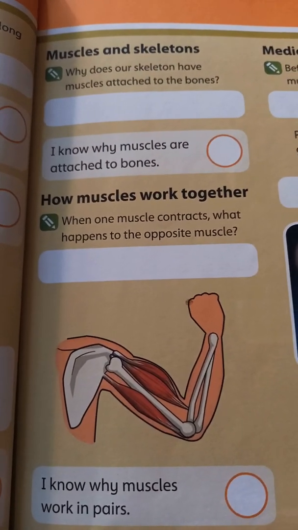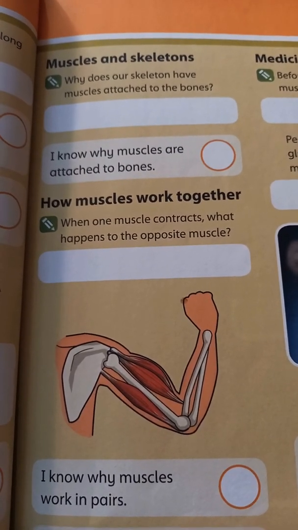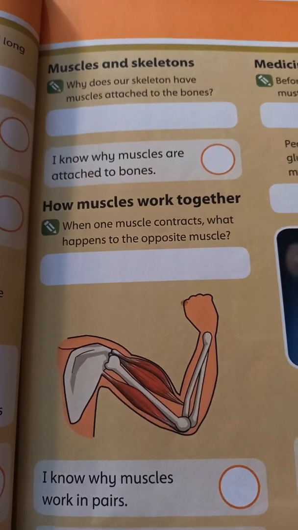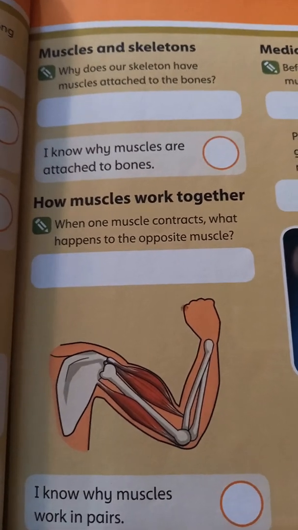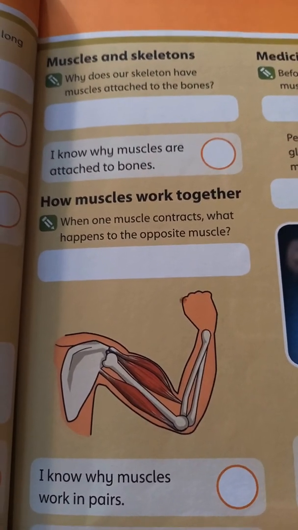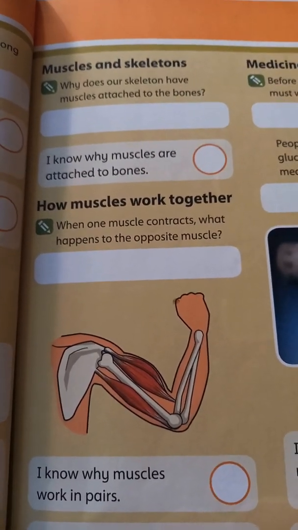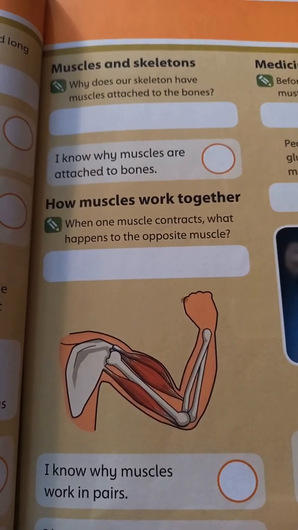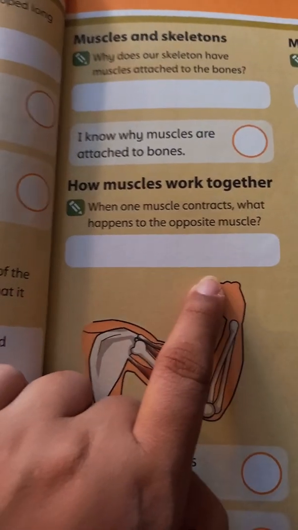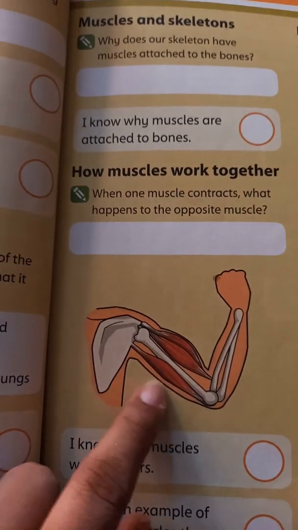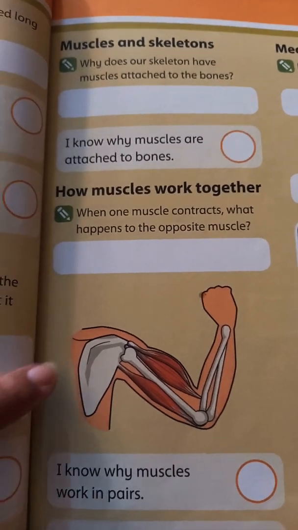I know why muscles are attached to bones. Do you know why? Yes, it provides a proper framework, it provides support, it helps in movement, it provides flexibility, and it gives a proper shape to certain parts. How do muscles work together? Remember the concept? Yes, muscles work in pairs. When one muscle contracts, the other muscle relaxes. Remember, when one muscle contracts, the other relaxes. So when we bend our arm up, the biceps contract while the triceps relax. When one muscle contracts, what happens to the opposite muscle? Relax. Write the answer here.